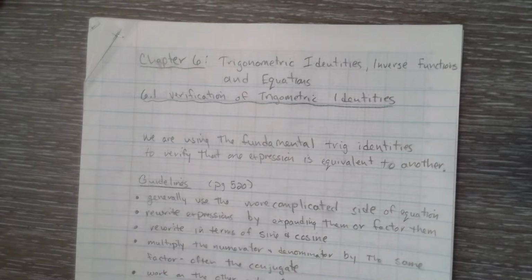is verifying trig identities. Also in this chapter we'll be talking about inverse functions. What does inverse sine, inverse cosine, inverse tangent, those things, what do they look like? How do I evaluate them? And we'll also be solving trig equations. So you'll have a whole equation with trig in it, not just the variable x, and you'll have to solve for x or theta or whatever it is.